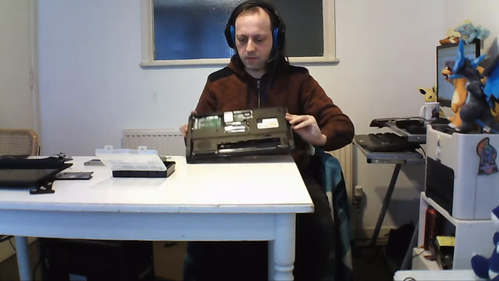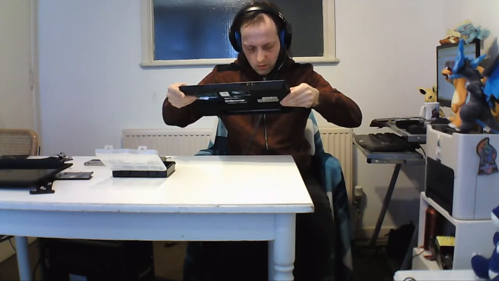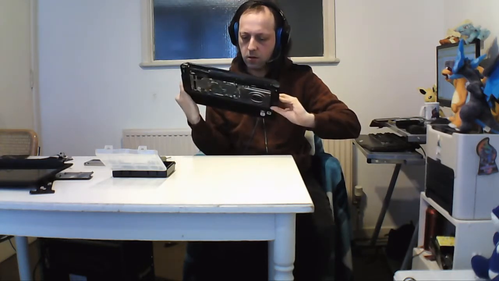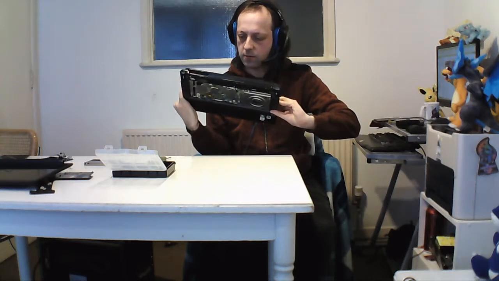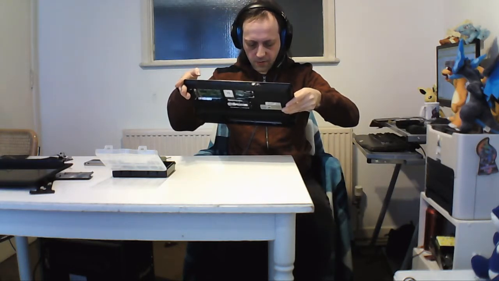So that's all the rest of the screws that are on the bottom. Oh, that was that one, the little arrow. Yeah, loads of screws to remove.